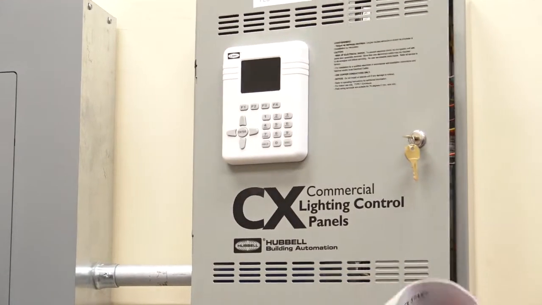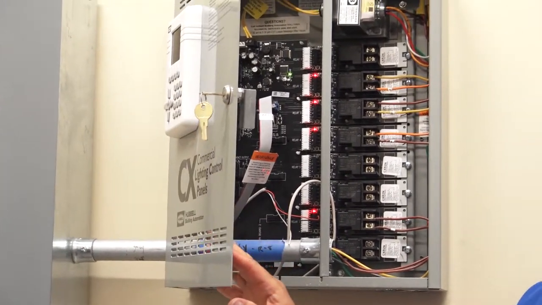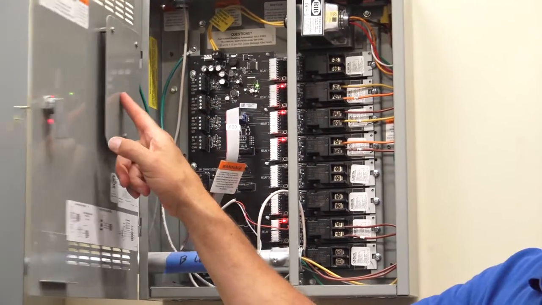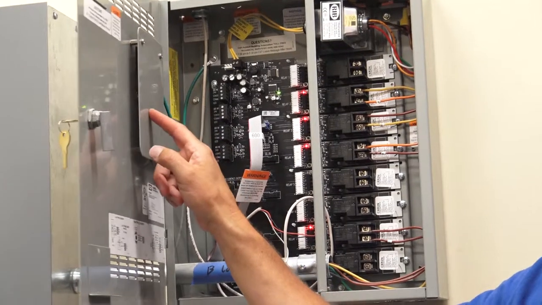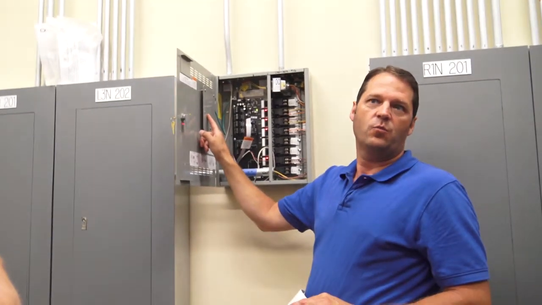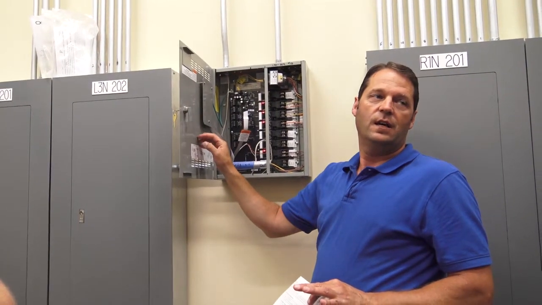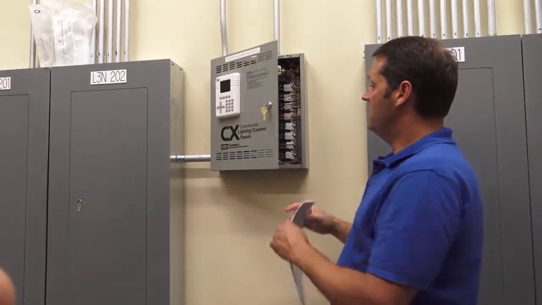But for the most part, and there is a battery. If you have issues, there is like a CR, one of the bigger watch cell batteries that's back behind this panel. So if you're having issues with losing memory, different things going on during a power outage, there's a battery back there that may need to be replaced.